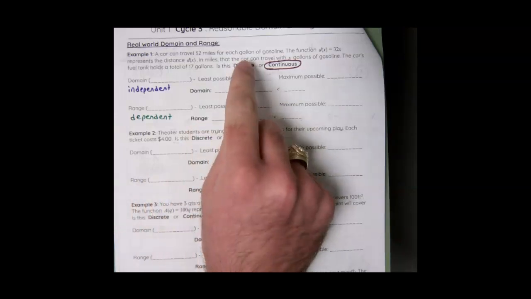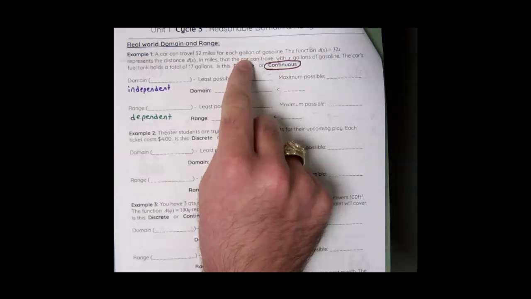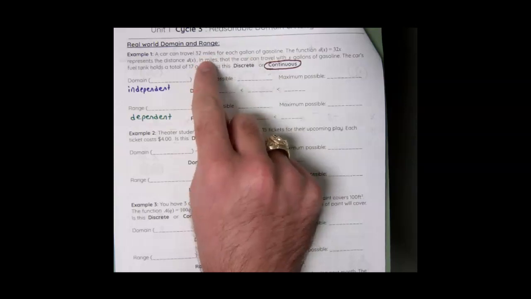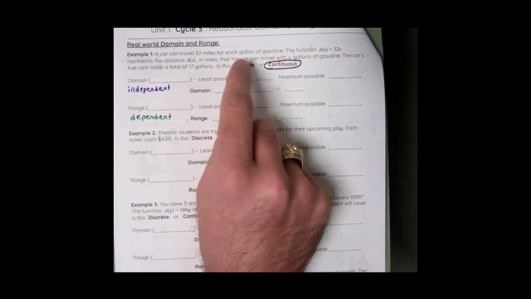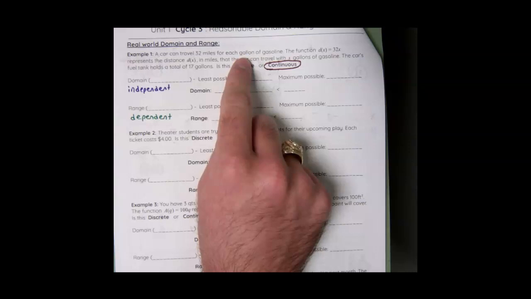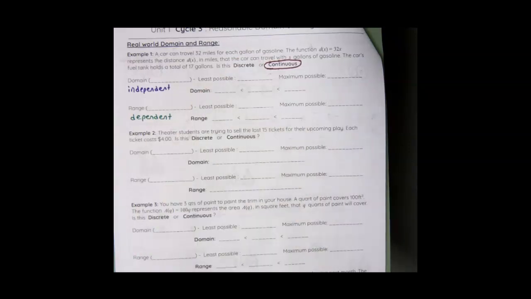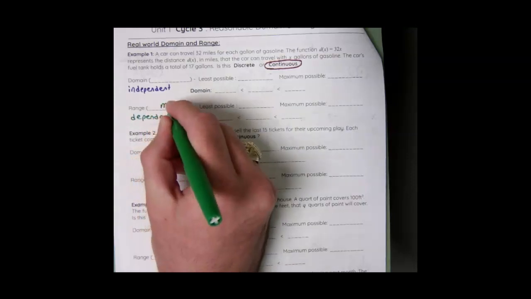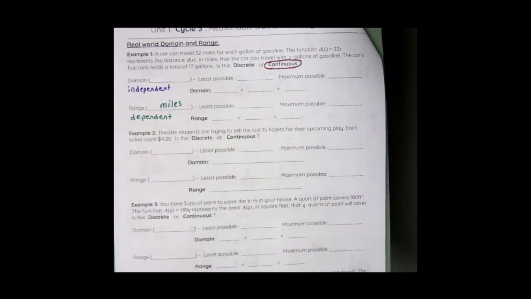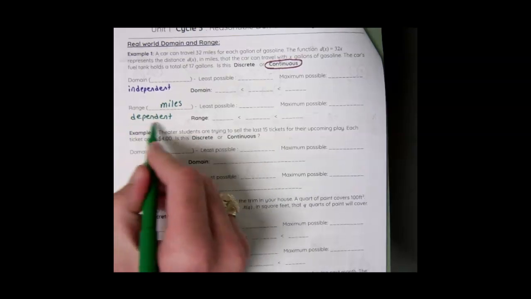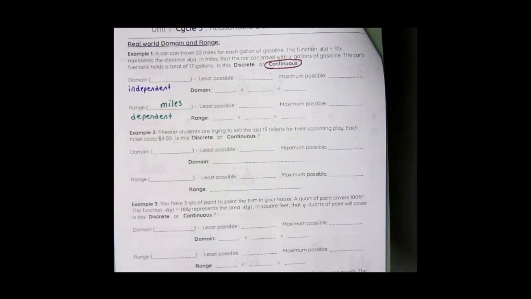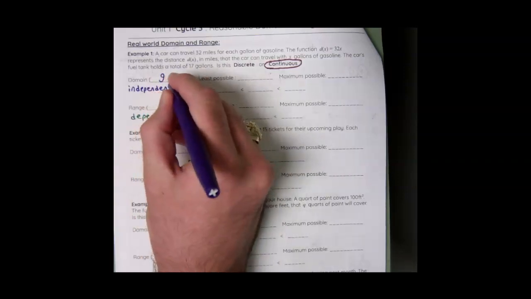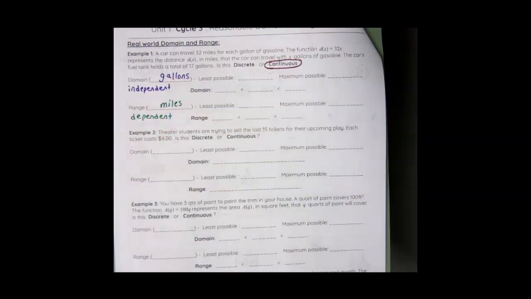So, does the number of gallons in my tank depend on the number of miles I drive? Or does the number of miles I drive depend on the number of gallons in my tank? It's the second one. So our miles would be our dependent variable because miles depend, that's the root word of dependent, on how many gallons are in your tank. You can only drive a certain amount of miles if you have a certain number of gallons in your tank. Right?